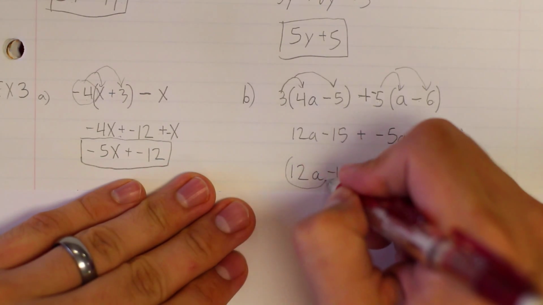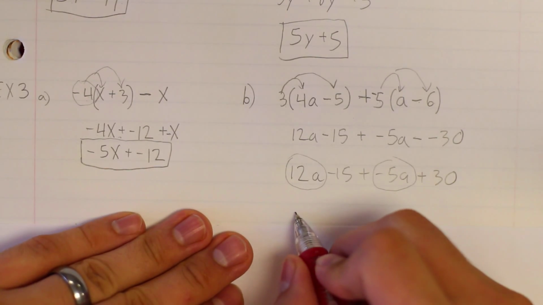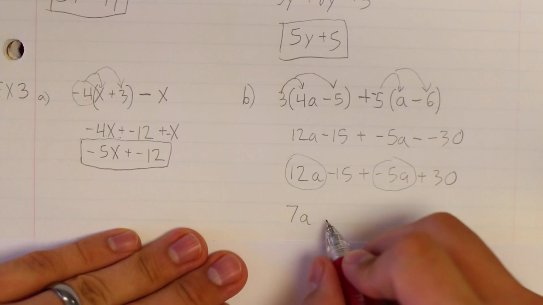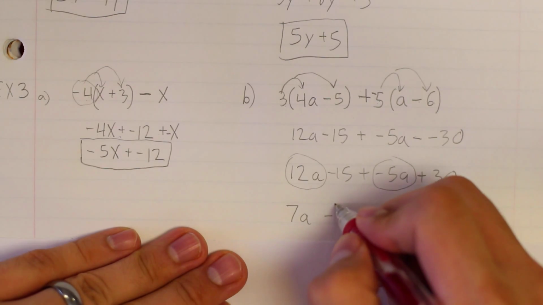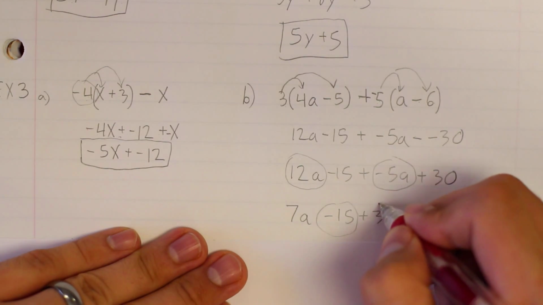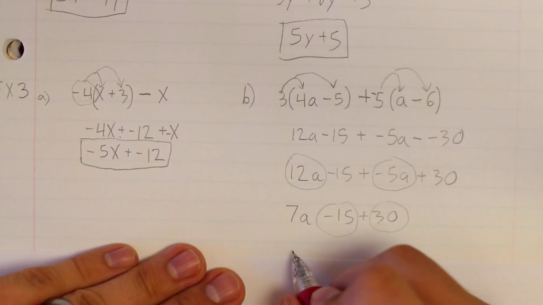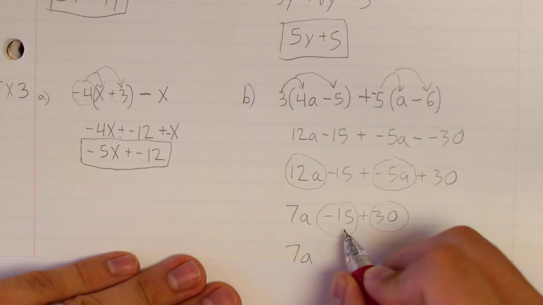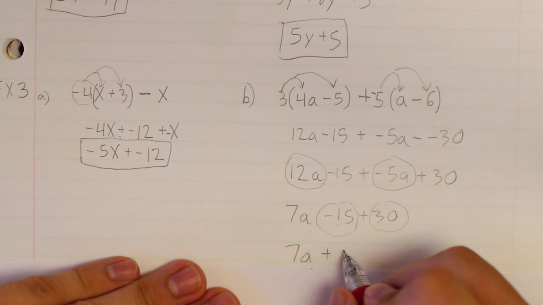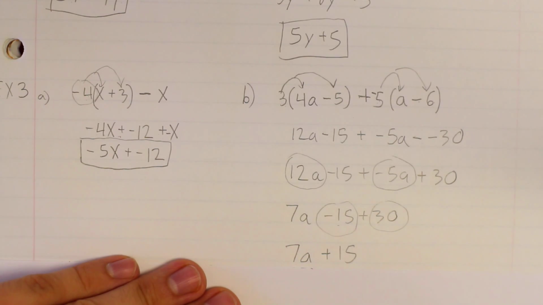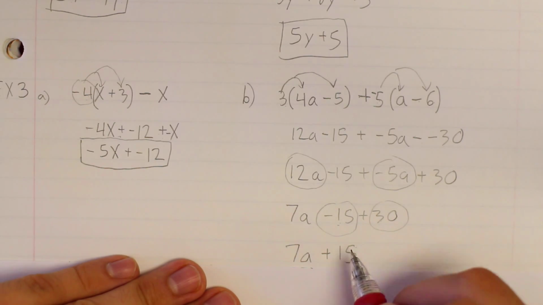So I have like terms right here and here. So I combine them. I end up with 7a minus 15 plus 30. I now have like terms right here and here. You need to think of this as a -15. So I end up with 7a -15 plus 30. So I end up having plus 15, because -15 plus 30 is equal to positive 15.